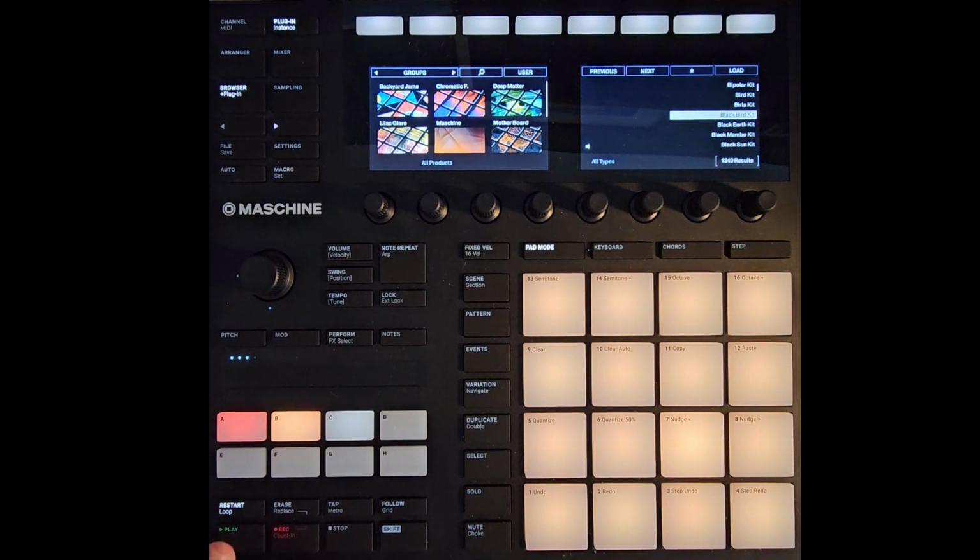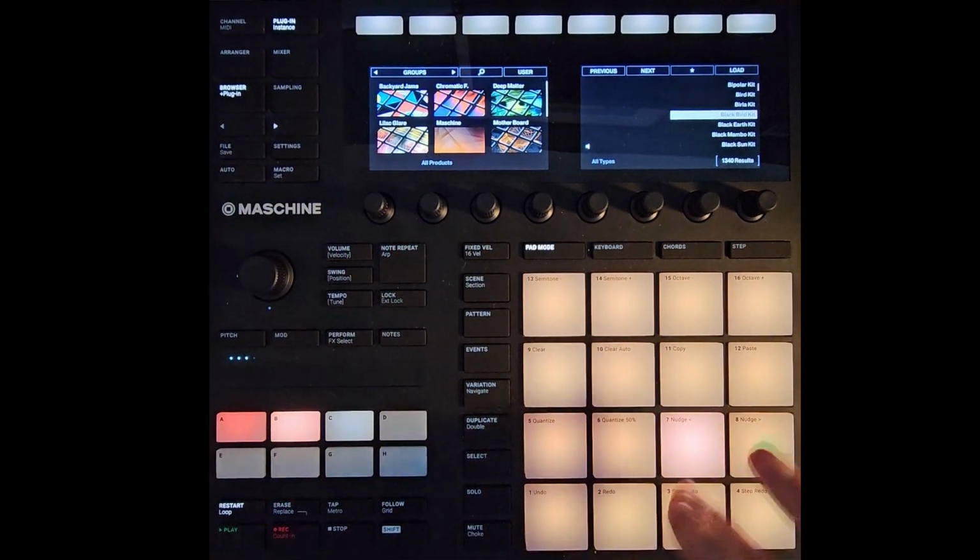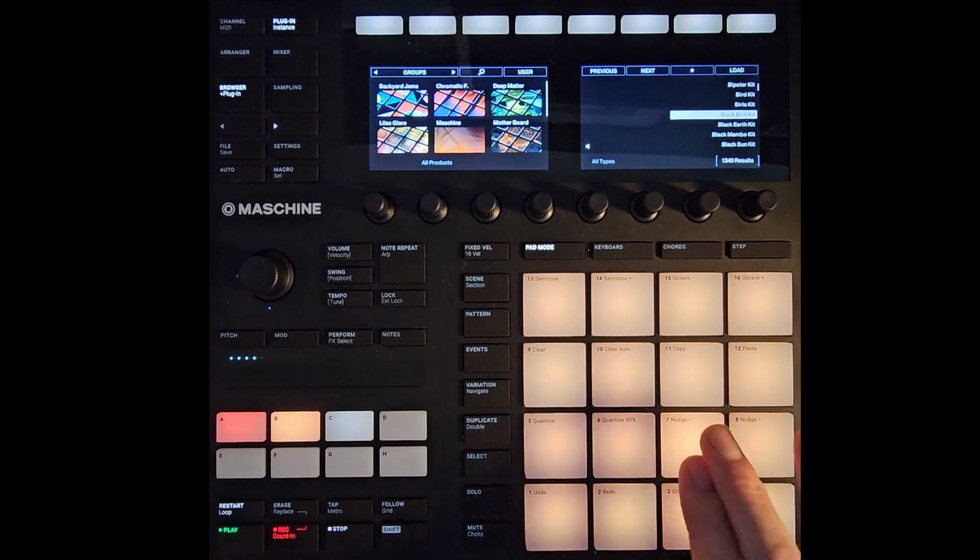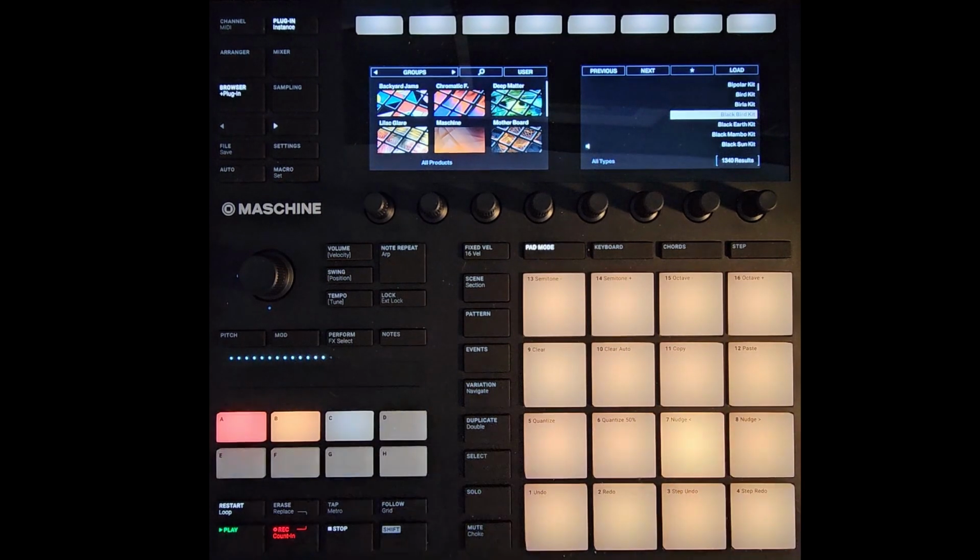We're going to hit record, so that brings up a recording scene underneath. So let's get into that one. Shift and record. Again, quantize.